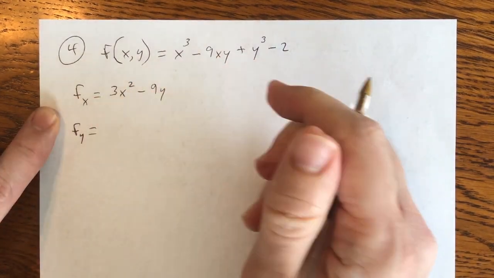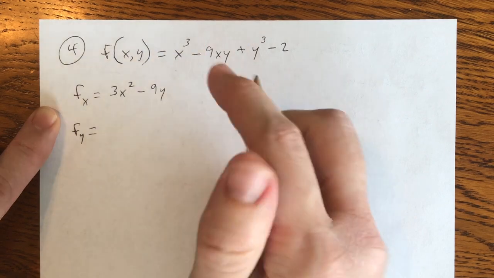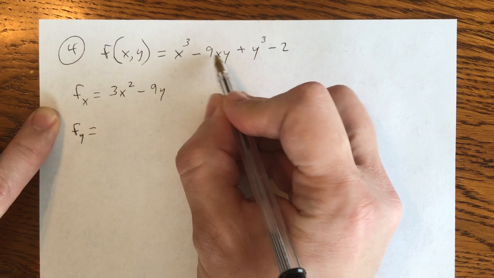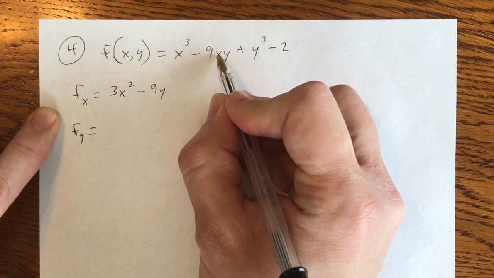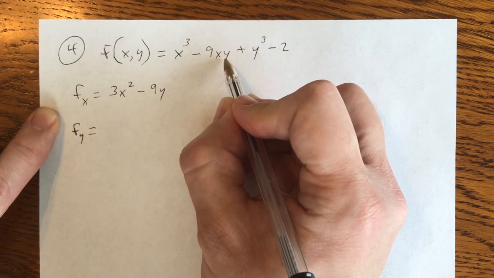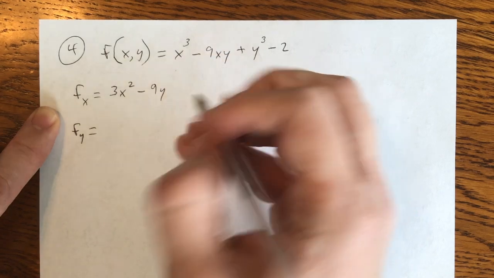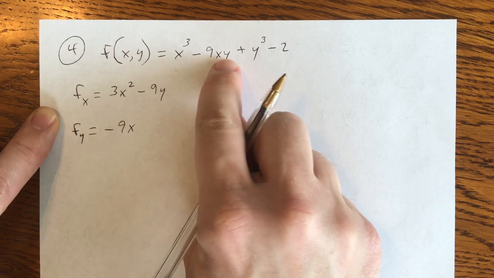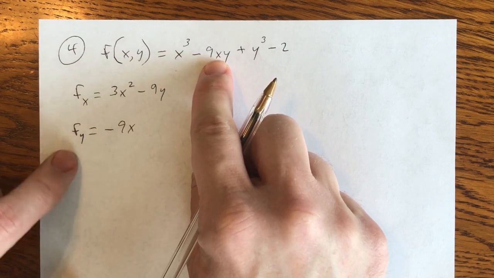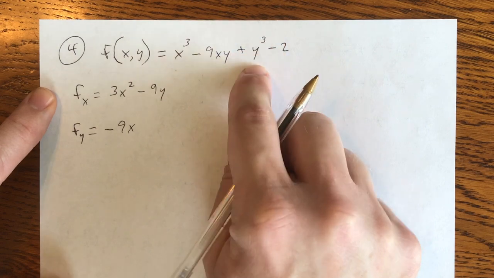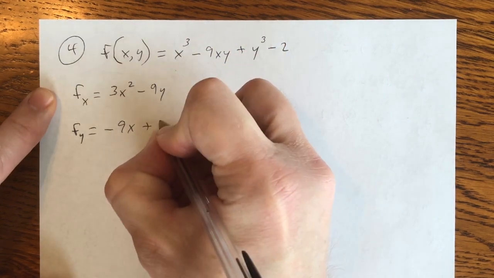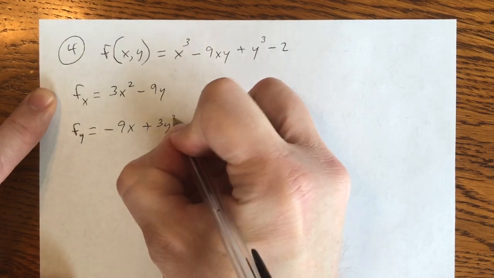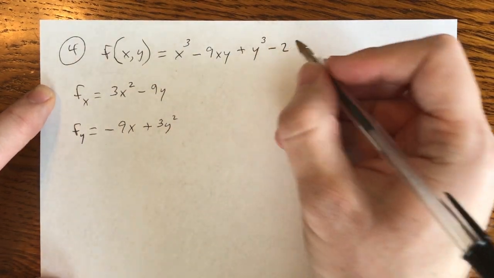The next first partial with respect to y, that's a constant, so it's 0. This one, you keep these exactly the same. They are unchanged. That's the constant multiple rule, but you do differentiate y. The derivative of y is 1. So you get negative 9x as the derivative of this term with respect to y. The derivative of the next term with respect to y is plus what? Plus 3y squared, and then the derivative of a constant is just 0.